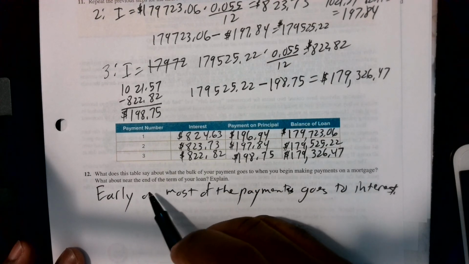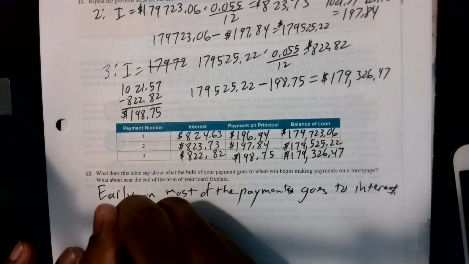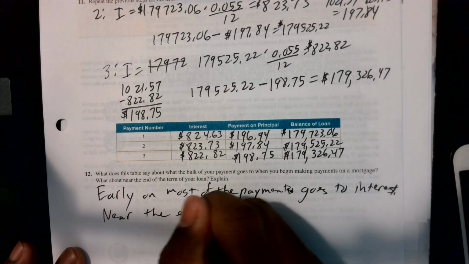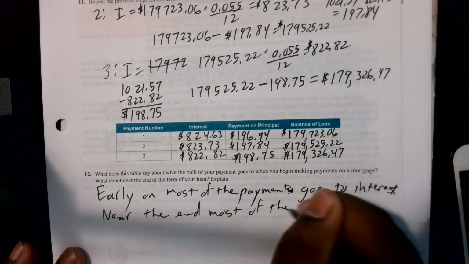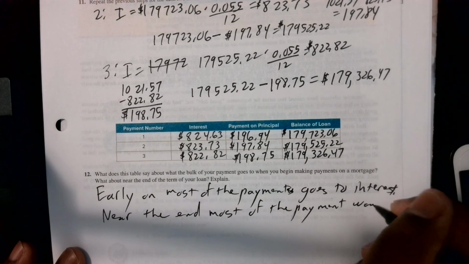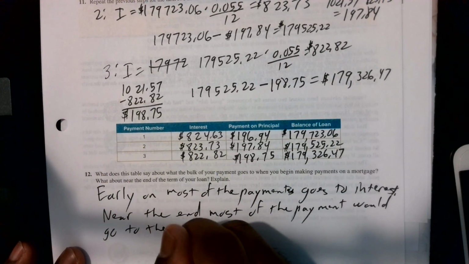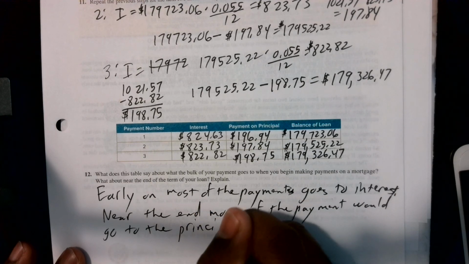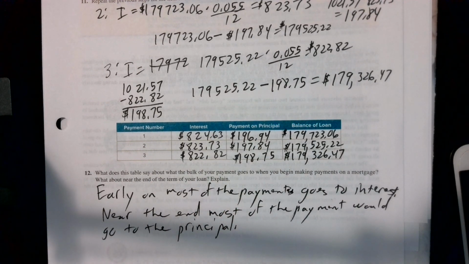Now it says, what about near the end of the term of your loan? Near the end, most of the payment would go to the principal. And that is it.